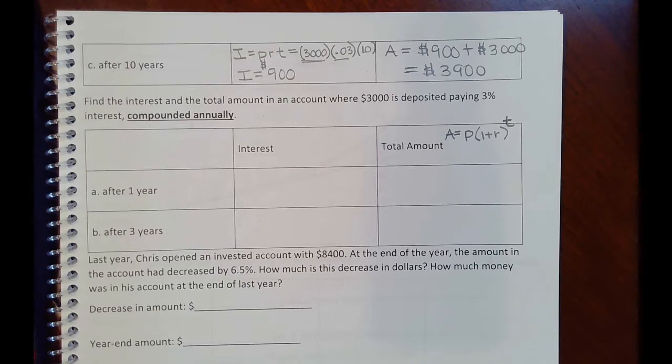So the interest that you're going to get after 1 year will always match in a simple and compound interest account. But once you move to year 2, anything after year 1, your compound interest amount no longer matches what you were getting in the simple interest account. Okay, and so I'm going to show that to you.